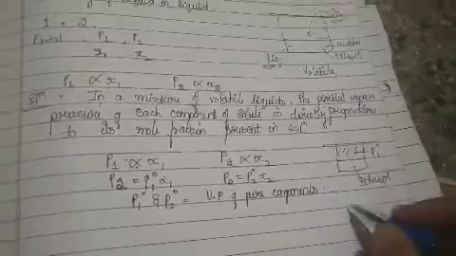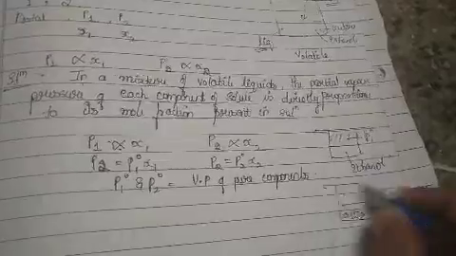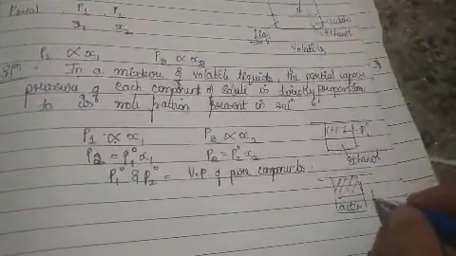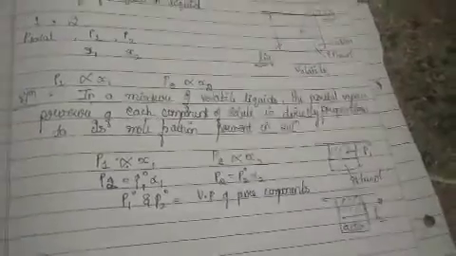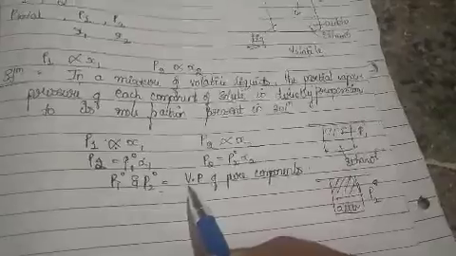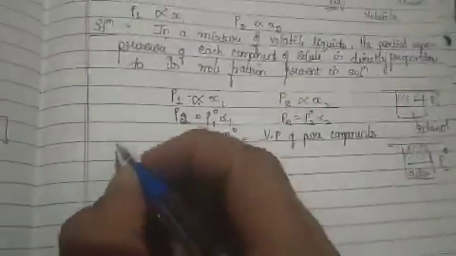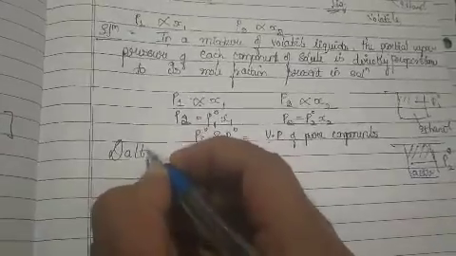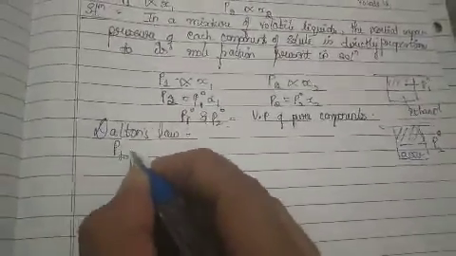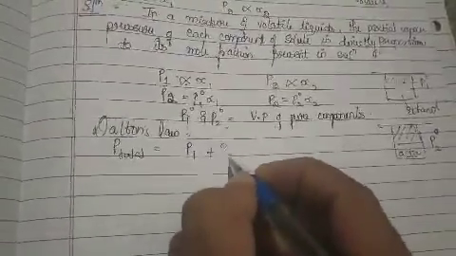Similarly, in another system, if you take acetone in a closed system, whatever vapor pressure you calculate will be your P2 naught. That is the reason we say that P1 naught and P2 naught are the vapor pressures of the pure components. From Dalton's law of partial pressures, we can write P total equals P1 plus P2.